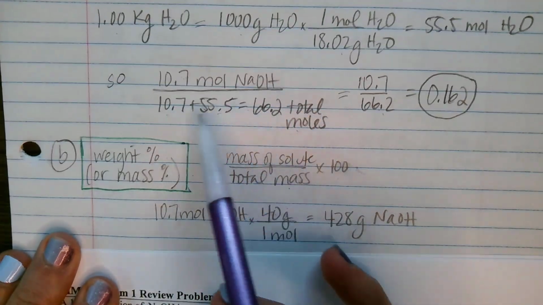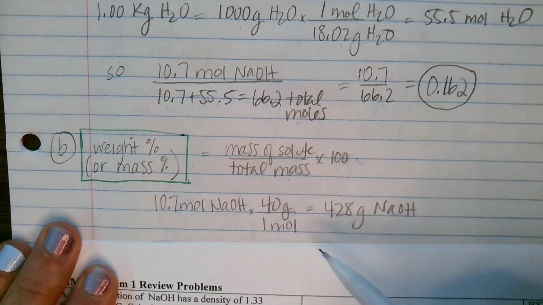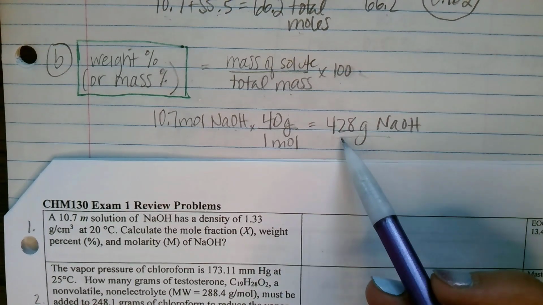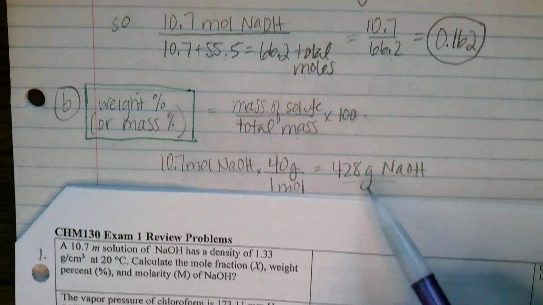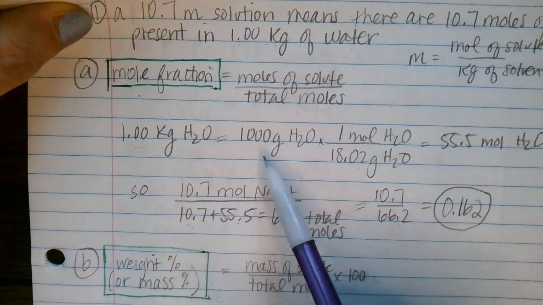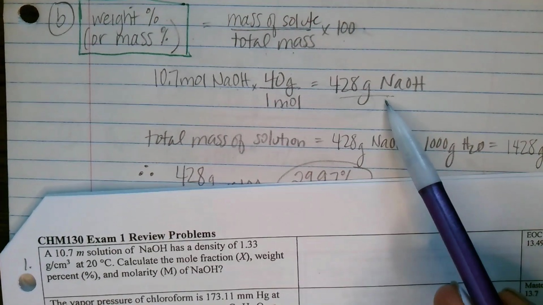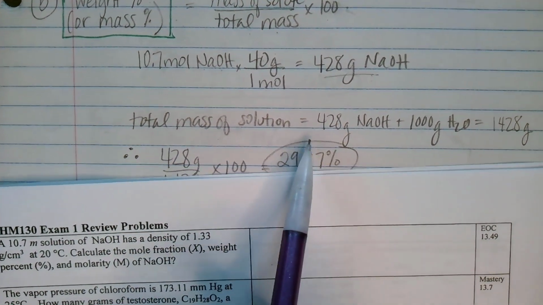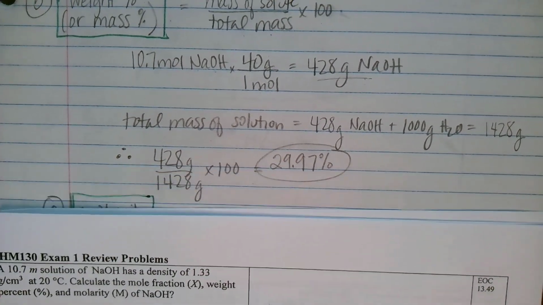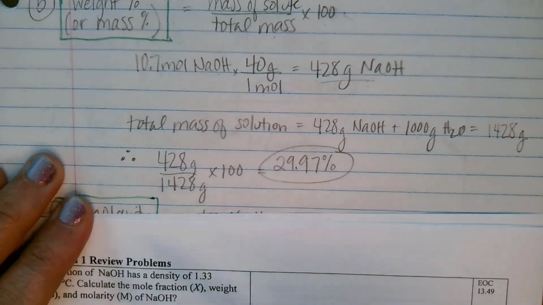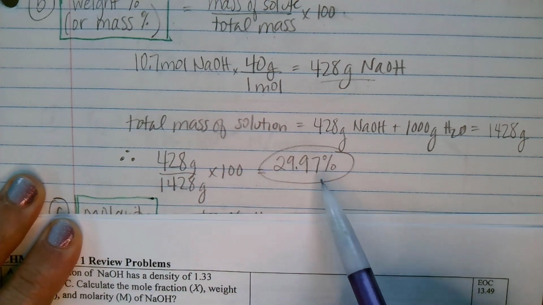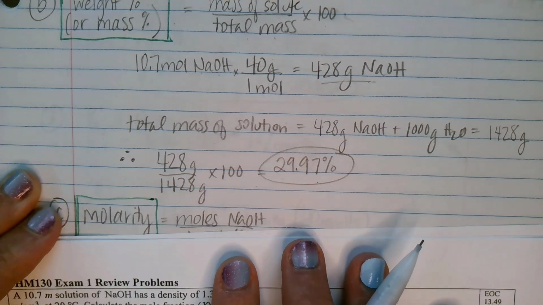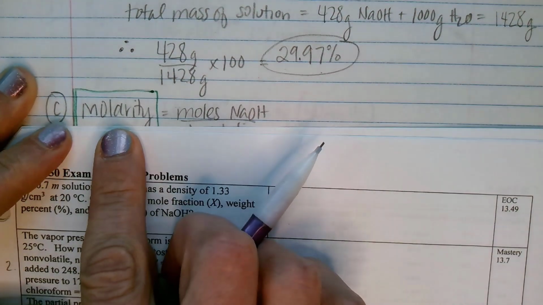Well, up here, I know the total moles, right? I can find total mass. And actually, if I know the mass of NaOH, I just need to add the NaOH plus the water. And I know up here I had a kilogram of water, which is 1,000 grams. So 1,000 grams of water plus 428 grams of NaOH would give me my total mass of the solution. So then we just need to do 428 divided by 1428 times 100. So our mass percent is 29.97%.